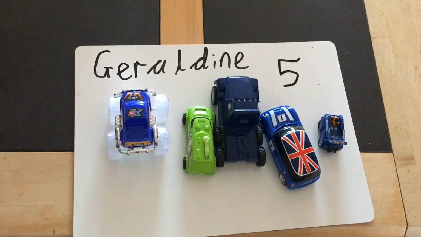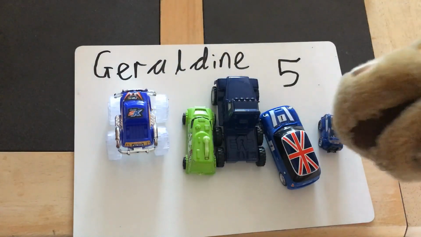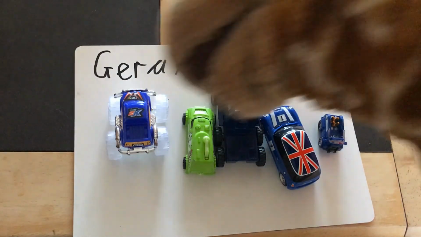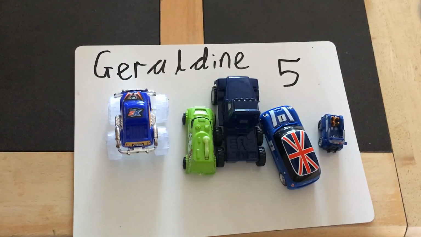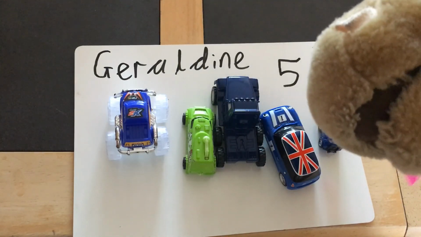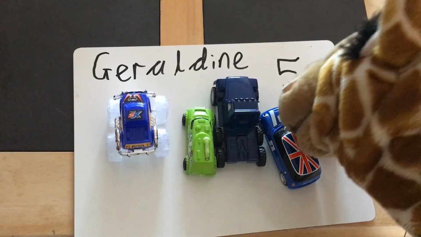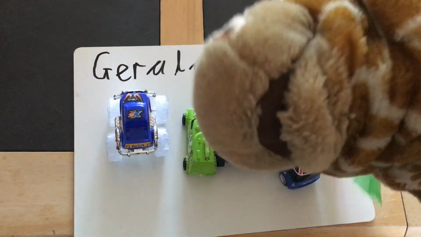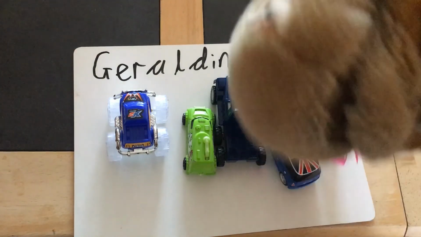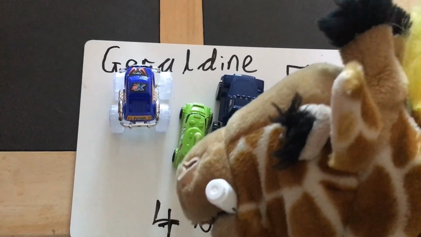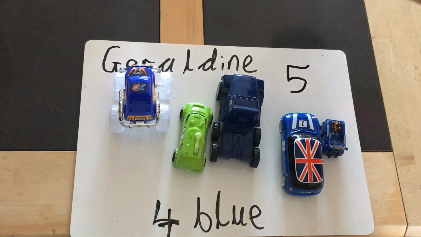Good writing, Geraldine. Now, in the challenge it says, are there 5 cars in total? 5 cars in total? Yes, you think yes. And how many of those cars are blue? How many of those cars are blue? Well, let's count. Do you think you could write how many? Fantastic. Well, thank you, Geraldine, for helping solve that problem.